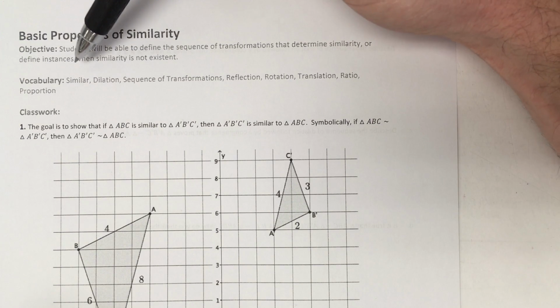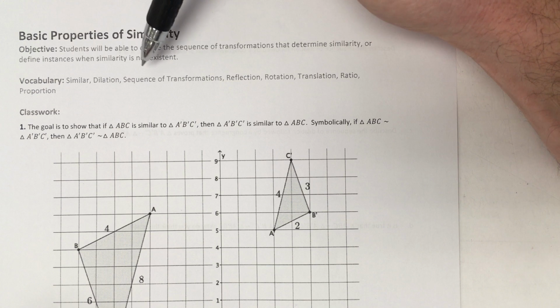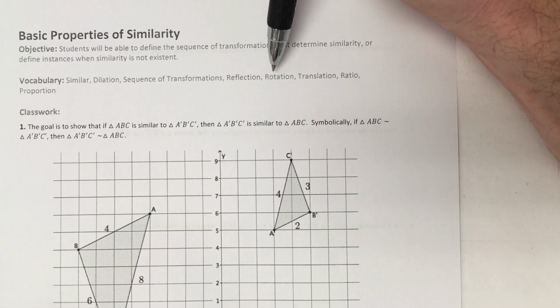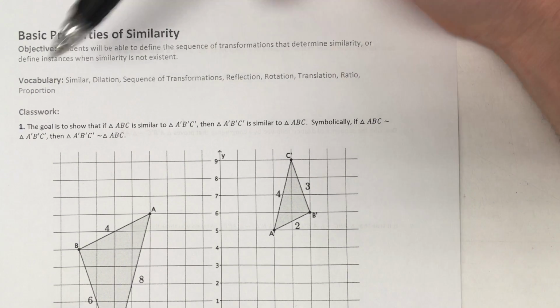Some of the words that you'll hear repeatedly today are similar, dilation, sequence of transformations, reflection, rotation, translation, ratio, and proportion.